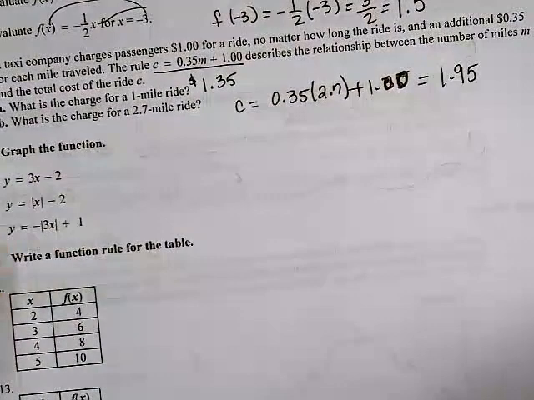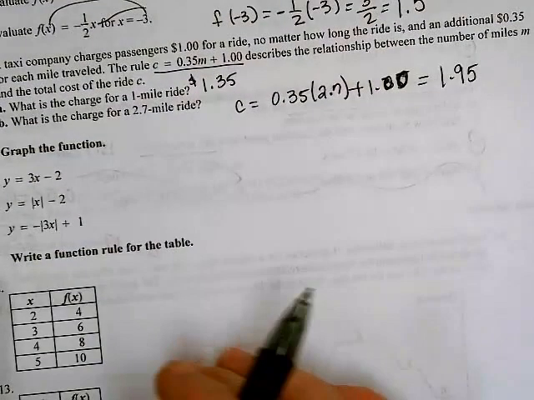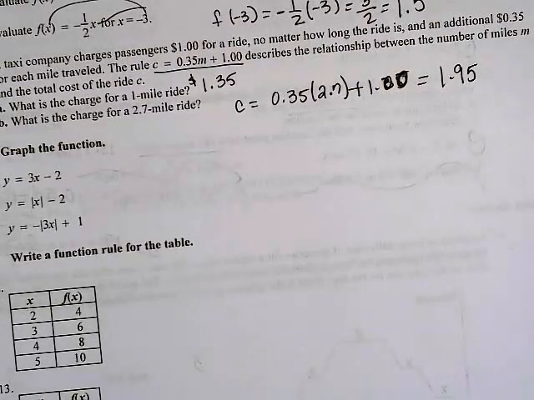Number 9, graph the function. How would you go about graphing that function? What would be your strategy? Make a table. From the table, we would need to make a graph.